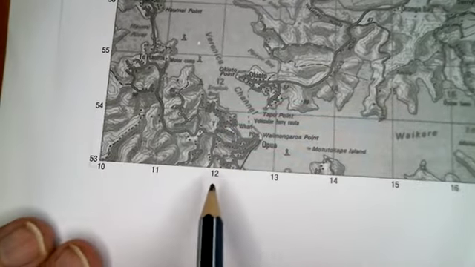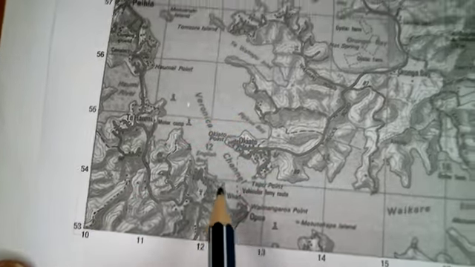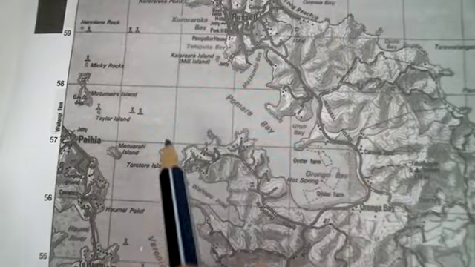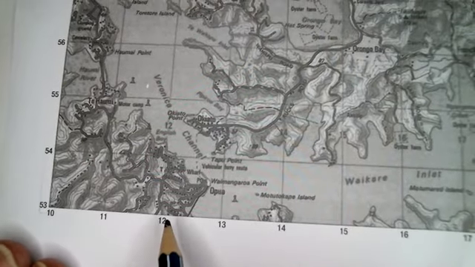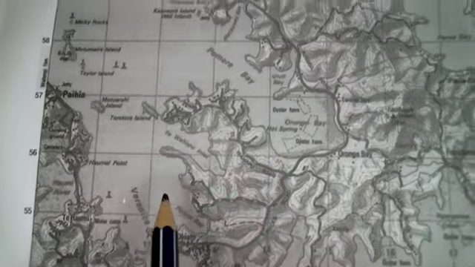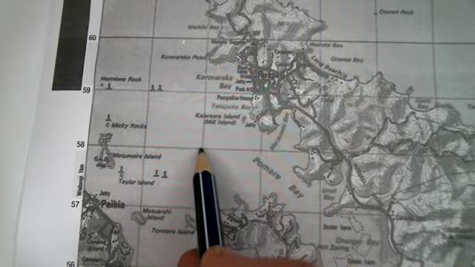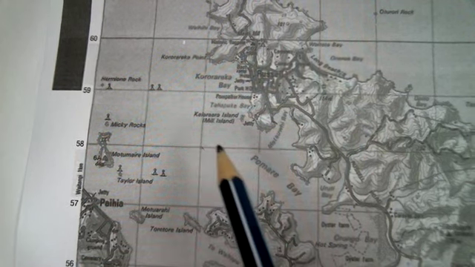Here's 12, and this is grid 12. And we've got 58. 12 is this grid here. 58 is right here. Well, when I look at 12 and 58, I don't really find much.